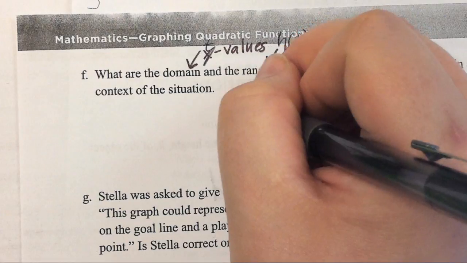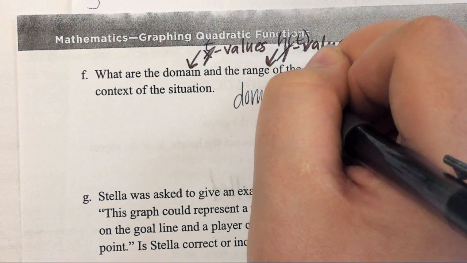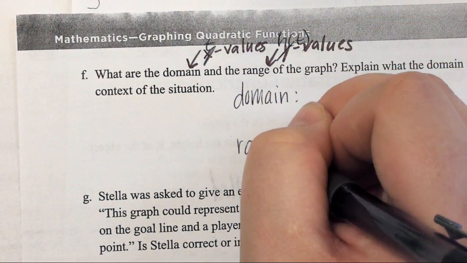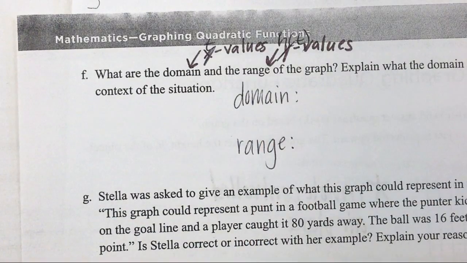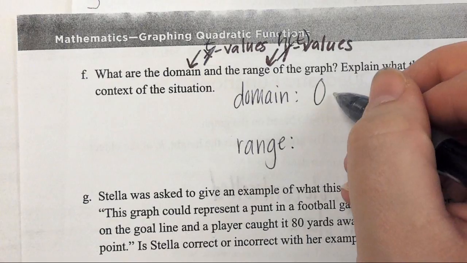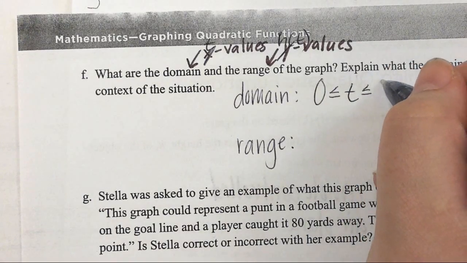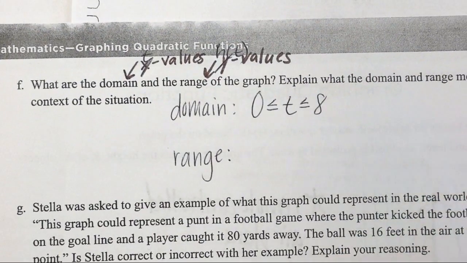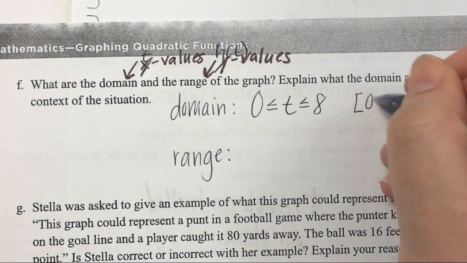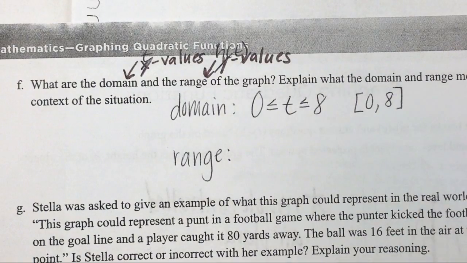Okay, so we need a domain and we need a range. So what is the domain of our function? Look at the front. Look back on the graph. What is the domain? How long did it last? So our domain is, it started at 0 seconds, and it lasted all the way until 8 seconds. You can either write it in interval notation, or you can write it with brackets. Either one is acceptable.